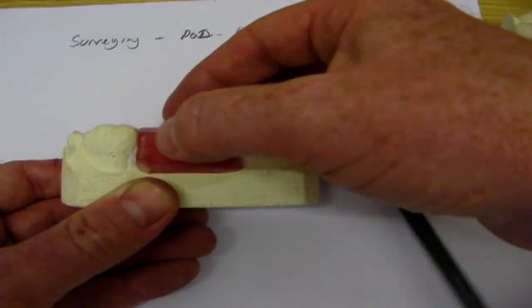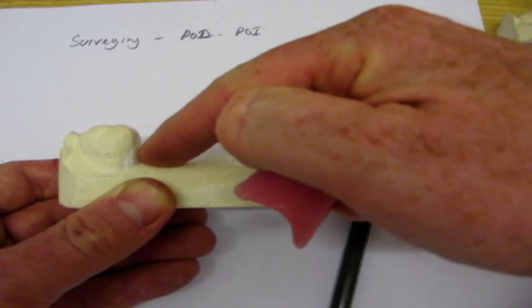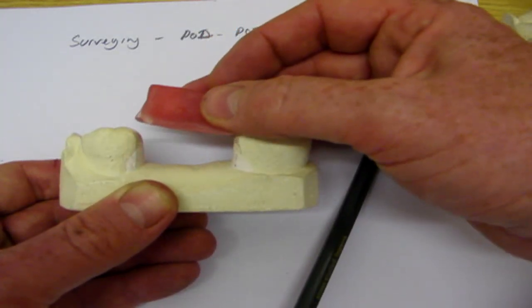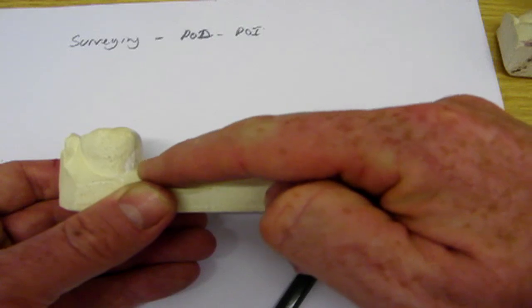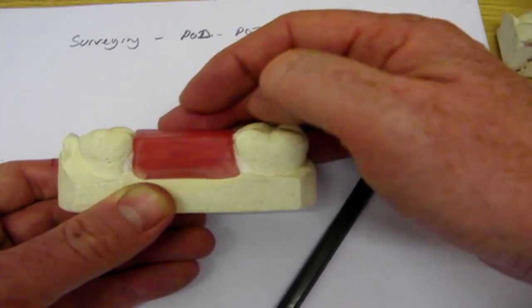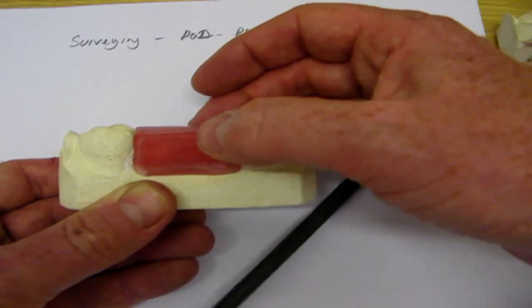Okay, so that's all the undercut's been blocked out on the model. The denture gets produced, and then when this gets fitted in the patient's mouth, obviously there'll be small gaps in between the denture and the tooth where the undercut exists.